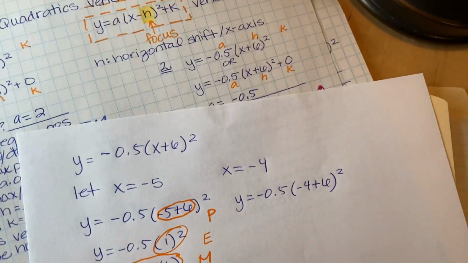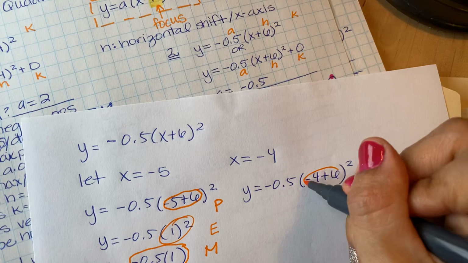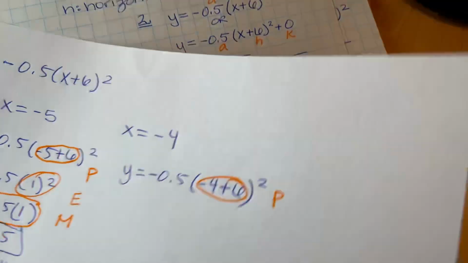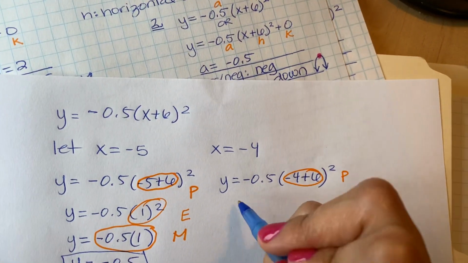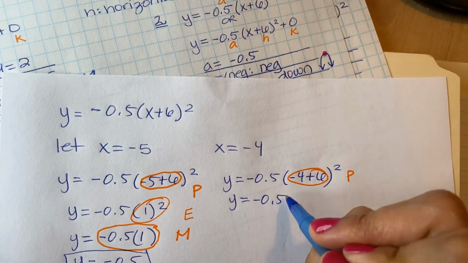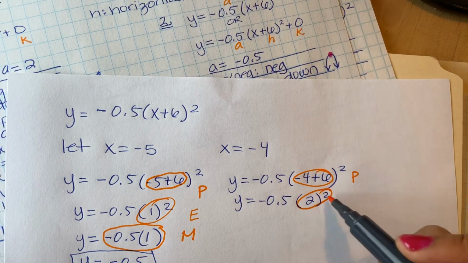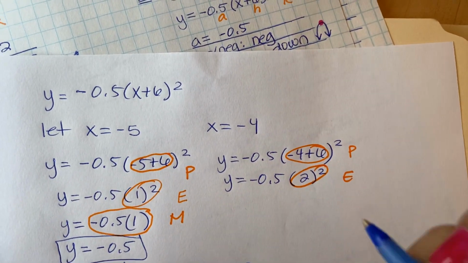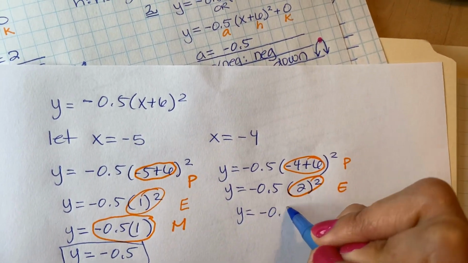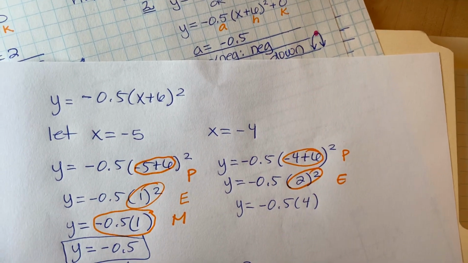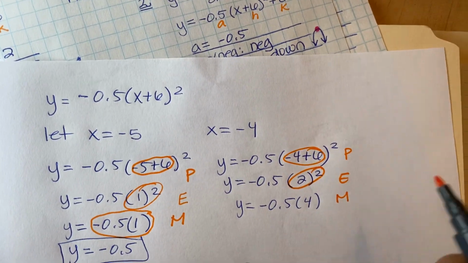Okay, let's hurry up. Let's do this one. All right, parentheses: -4 plus 6. -0.52 squared. Next, exponents. Y is equal to -0.54. And now we're going to multiply.